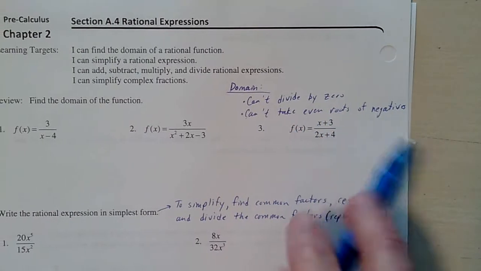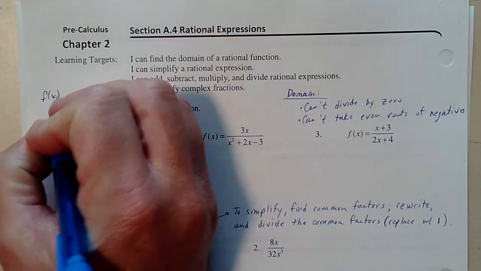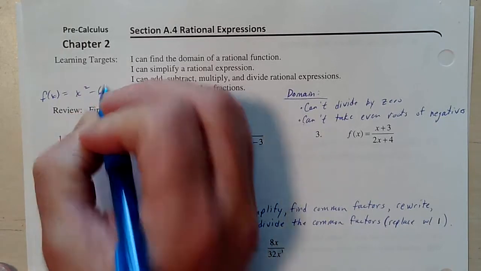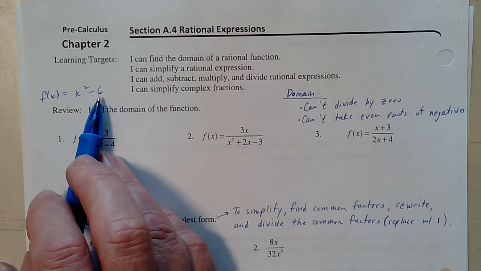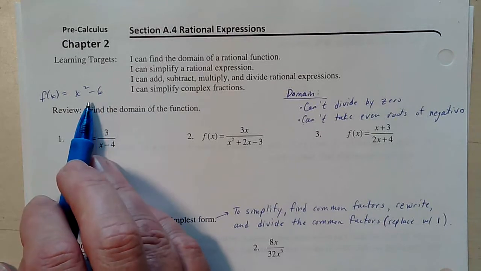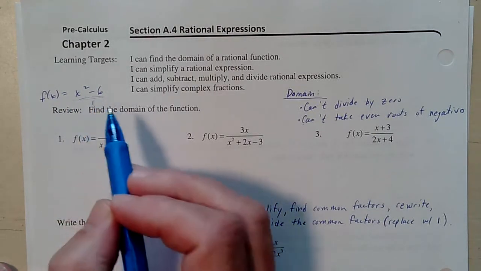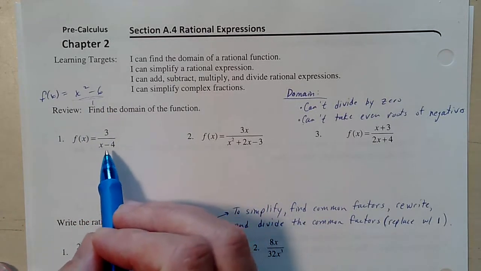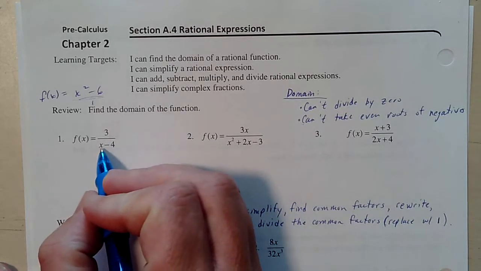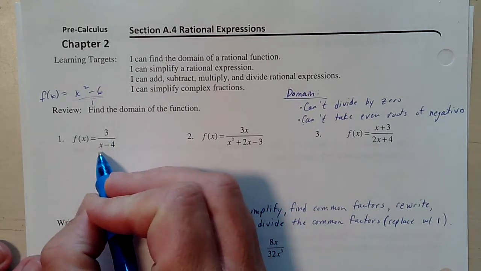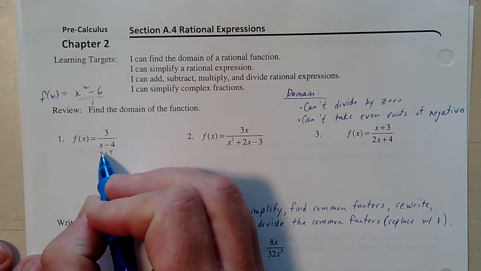Okay? So if we had a problem like f of x equals x squared minus 6, our answer immediately would be all real numbers, negative infinity to positive infinity, for finding the domain, because there's nothing in the denominator. The only thing that's in the denominator is 1. Okay, but if a variable's down there, we have an issue. So we should be able to see it just by, this is easy math, right? 4 minus 4 gives me 0. So x cannot equal 4.